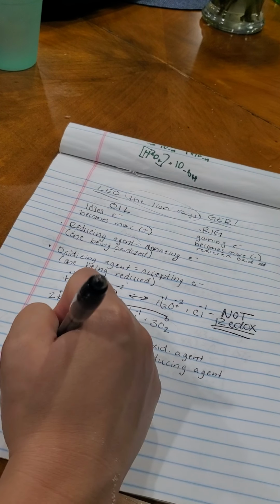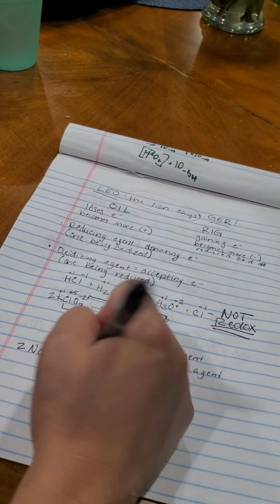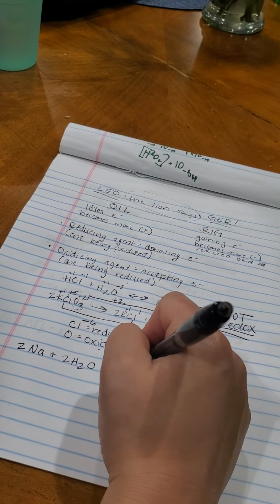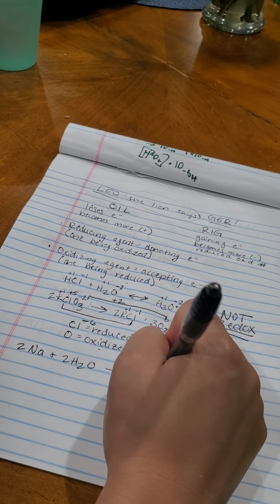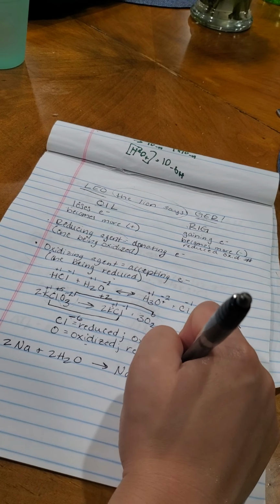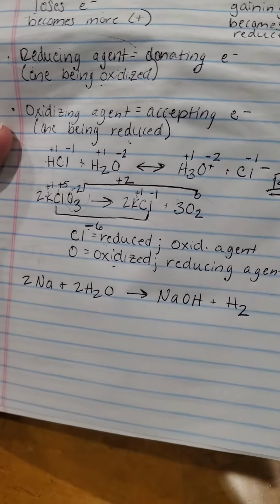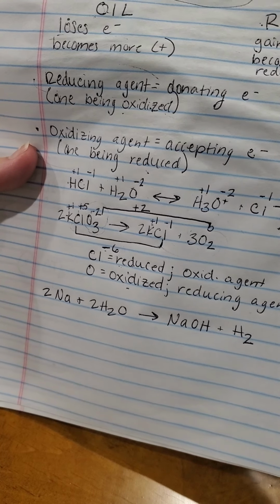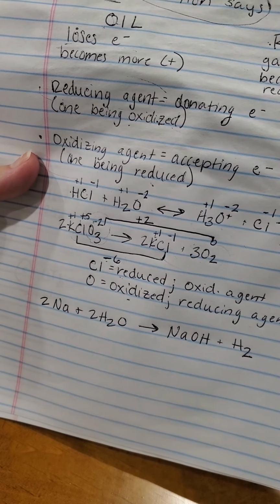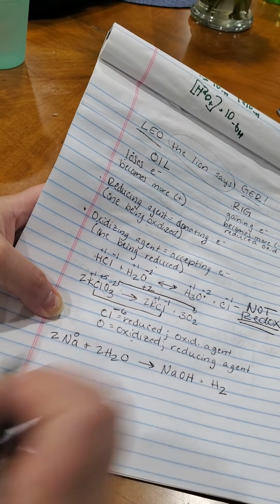We have sodium and 2 water molecules becoming sodium hydroxide, oopsie, and hydrogen. Okay, so using our oxidation rules, sodium is by itself, so that is going to be 0.